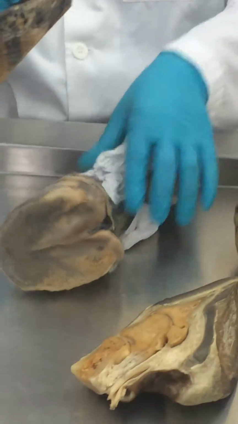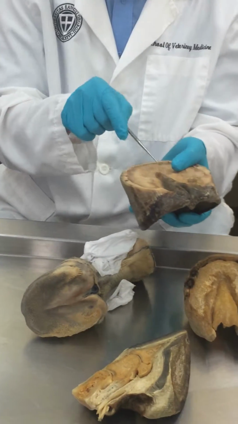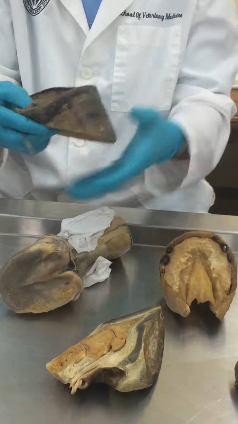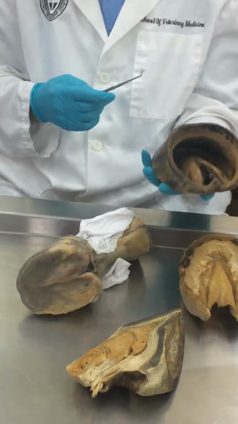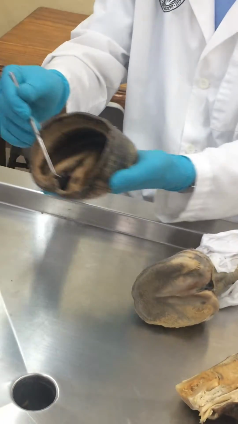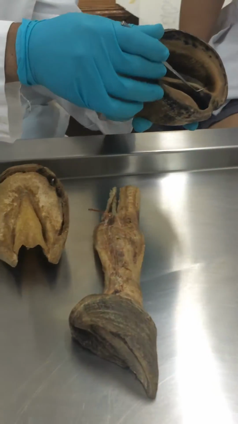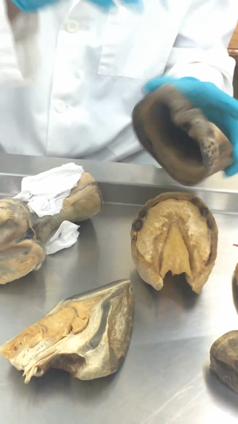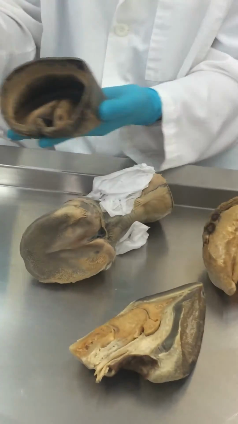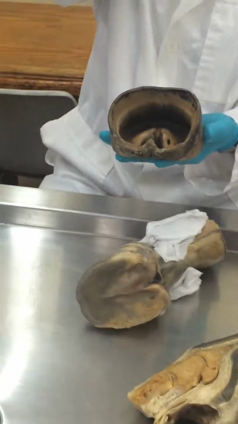One thing I forgot. The frog, paracuneal groove, frog sulcus, but on the inner surface, the frog sulcus forms a spine. You know that as what? That is the spine of the frog, or frog stay, S-T-A-Y.